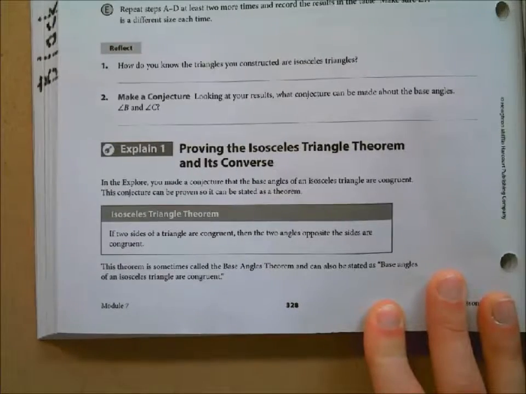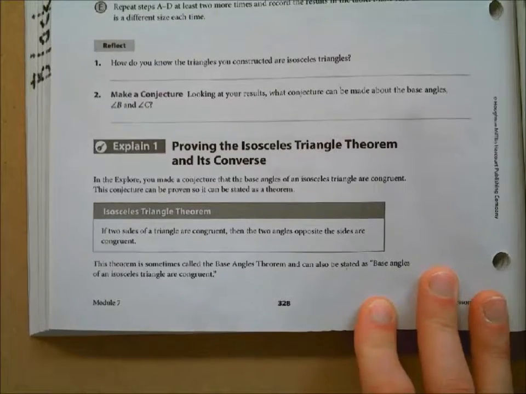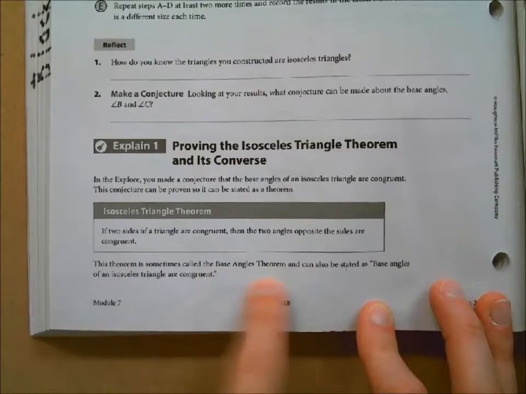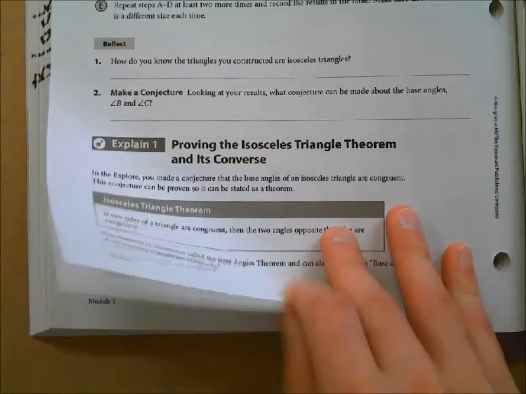Explain one here. A theorem, the isosceles triangle theorem. If two sides of a triangle are congruent, then the two angles opposite the sides are also congruent, right? This is also sometimes called the base angles theorem. Makes sense, right? If two sides are congruent, then those angles opposite those two sides should also be congruent.